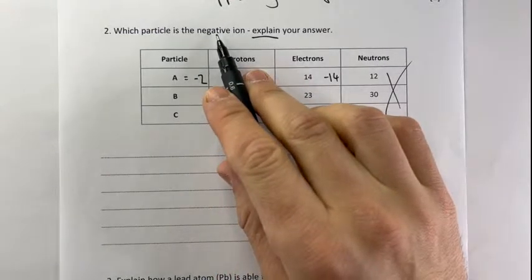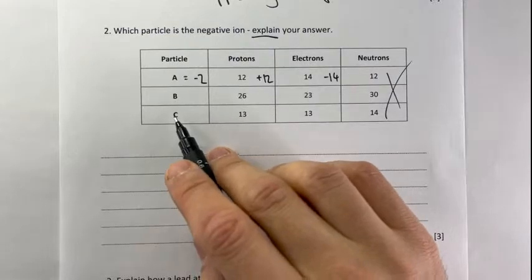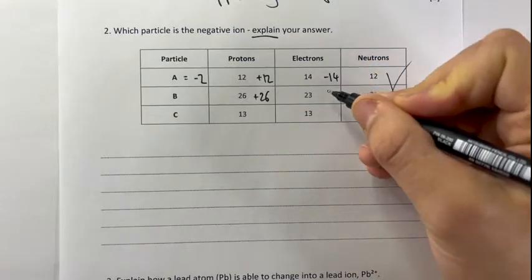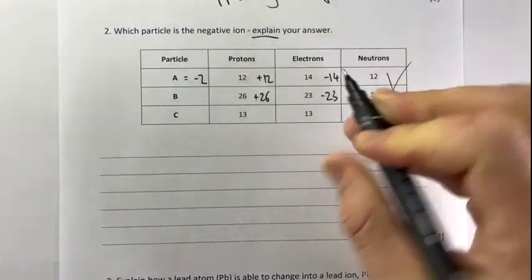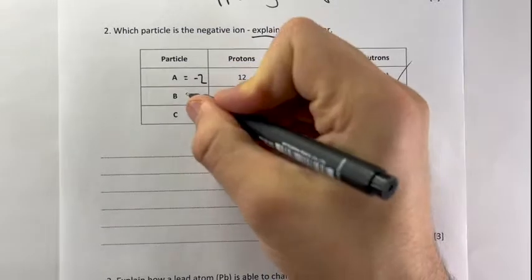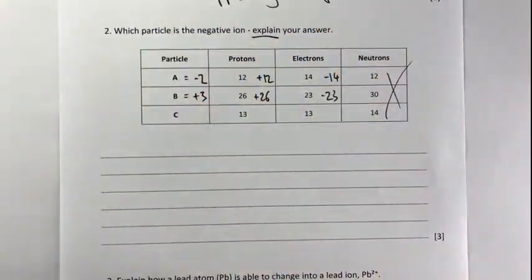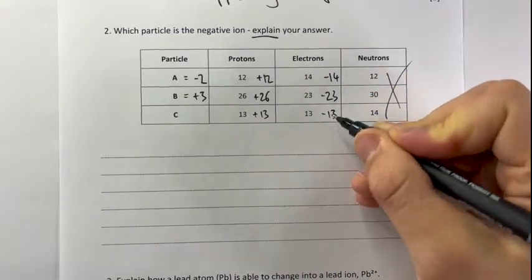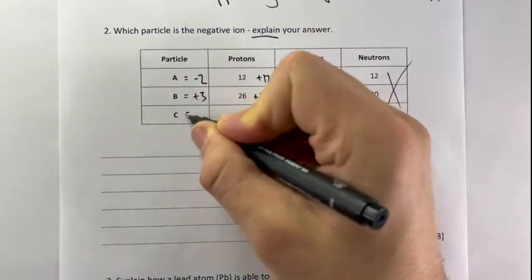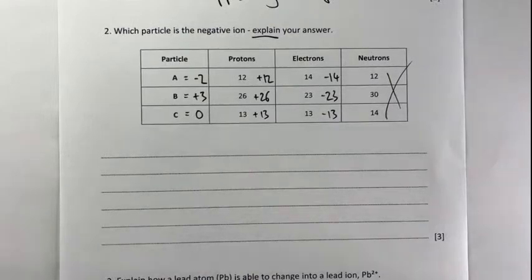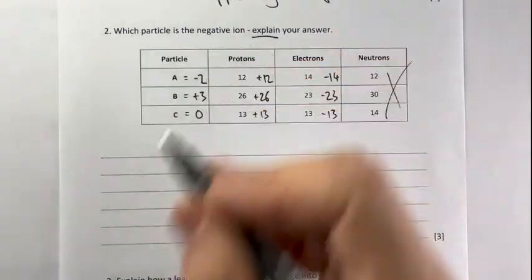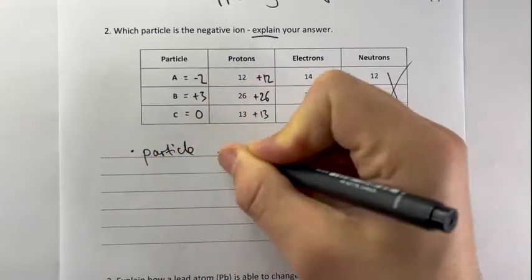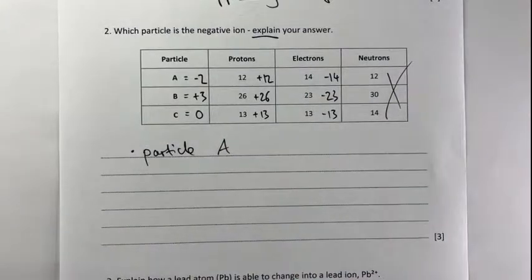Let's check what particle B and particle C are like. Well, 26 protons is plus 26. 23 electrons minus 23. Plus 26 minus 23 has a charge, therefore, of plus 3. 13 protons is plus 13. 13 electrons has a charge of minus 13. We can see together that equals 0, a neutral charge. So straight away, we can now see particle A is the negative ion. So if we just write particle A, the examiner is going to give you a mark.